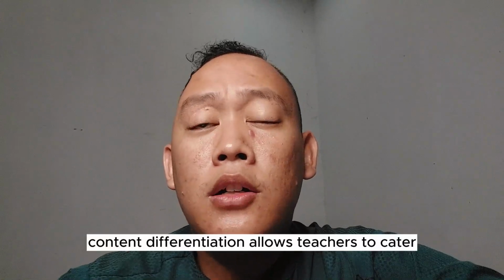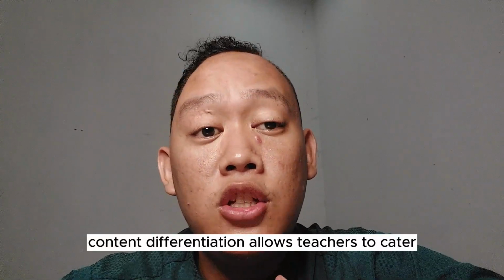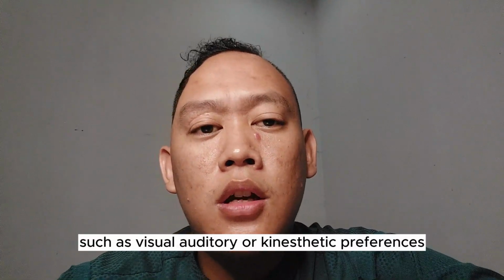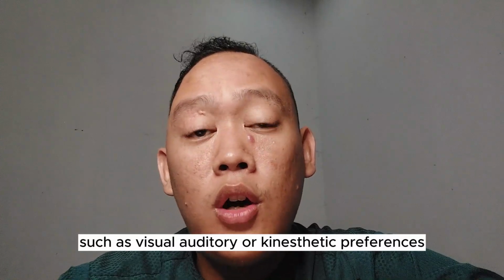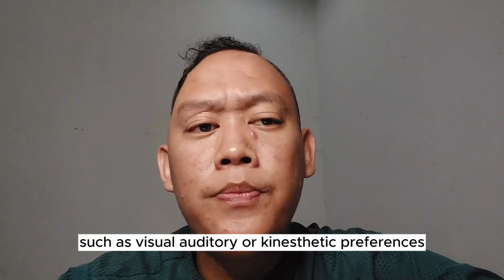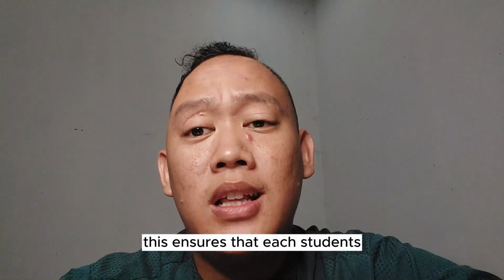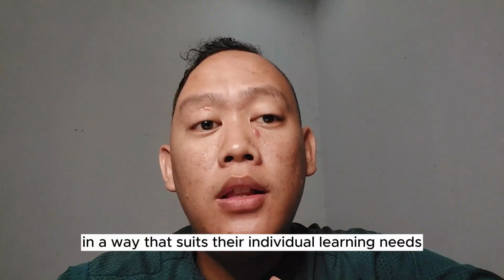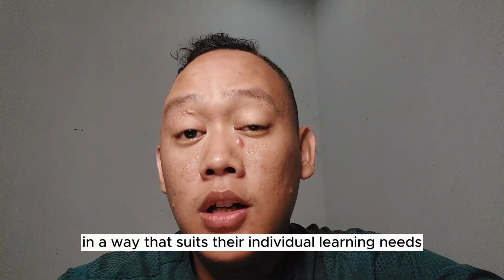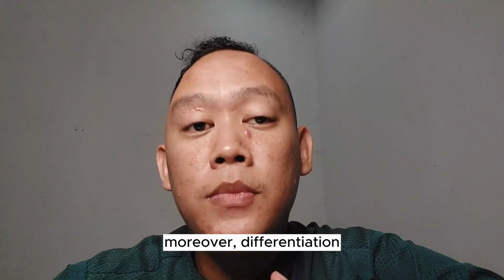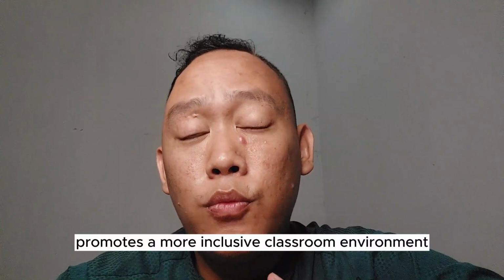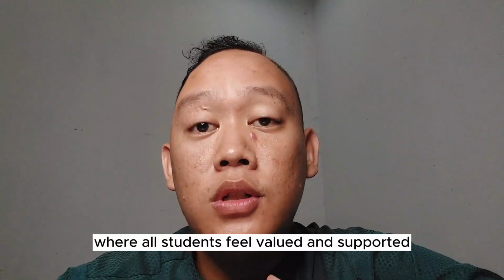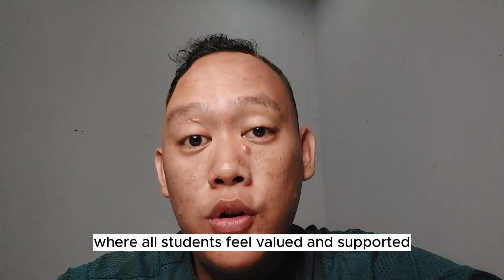Additionally, content differentiation allows teachers to cater to diverse learning styles such as visual, auditory, or kinesthetic preferences. This ensures that each student engages with the material in a way that suits their individual learning needs. Moreover, differentiation promotes a more inclusive classroom environment where all students feel valued and supported.